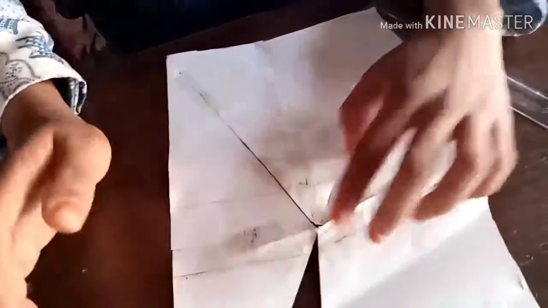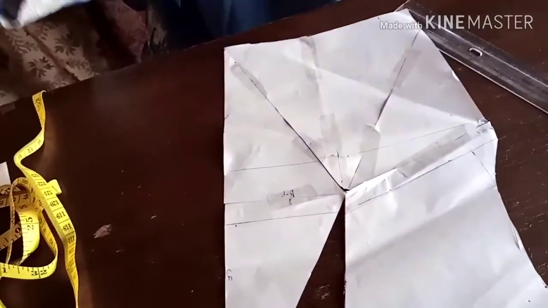I'm going to be putting the styles where each of these was used on the screen so you can see. Okay, so this is the center front neck dart. This is how it looks.